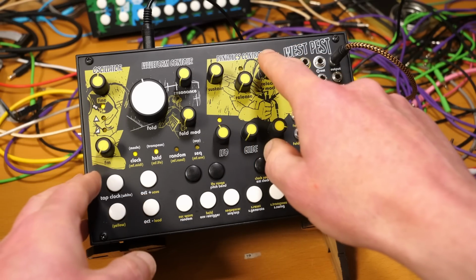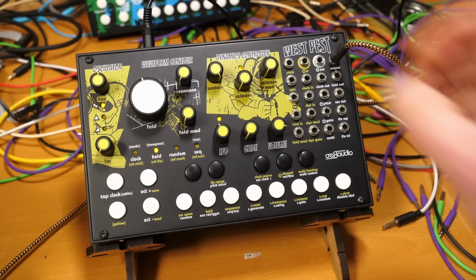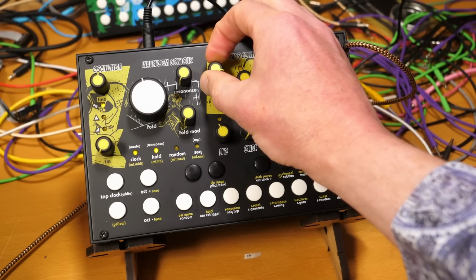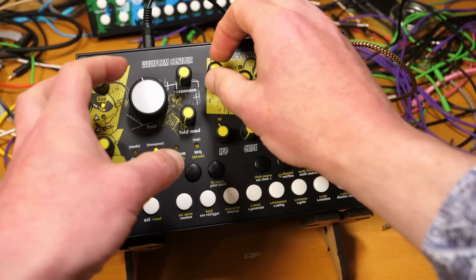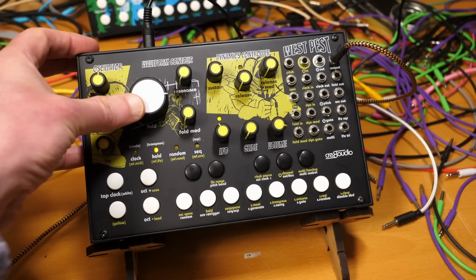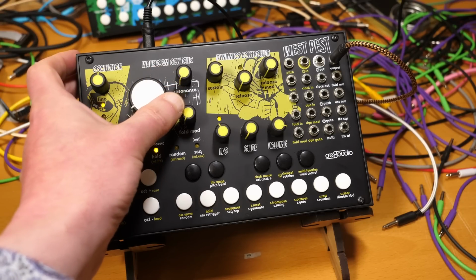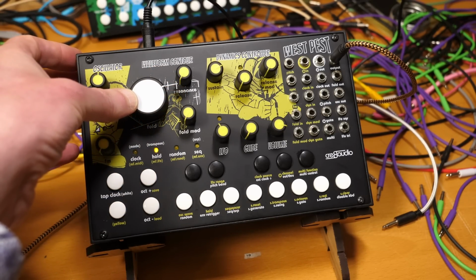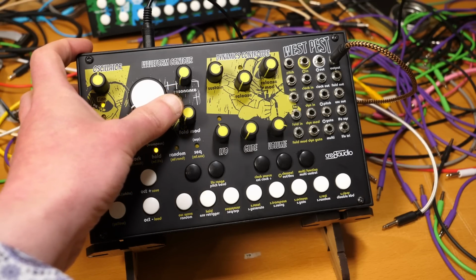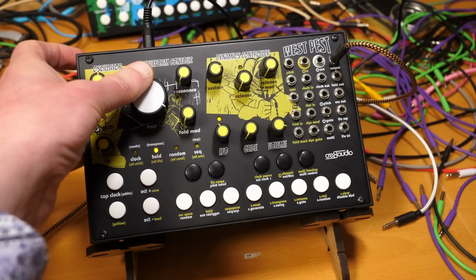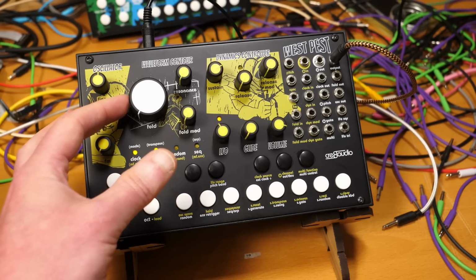So let's move over to the dynamics controller a little bit and whack the sustain up. Now the sustain does more than sustain. It also sort of pushes and adds in some nice saturation. Let's keep it about there, and then I can move through that folding a little bit more deliberately. Now that is just so smooth, so lovely.